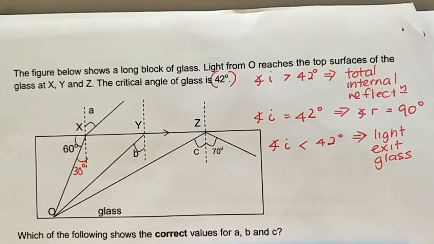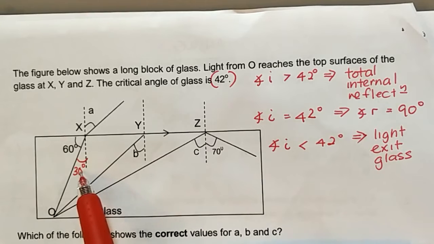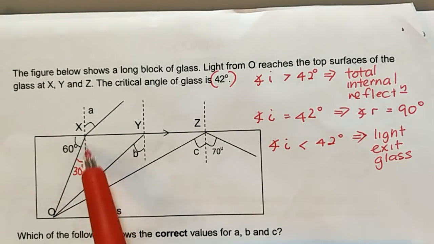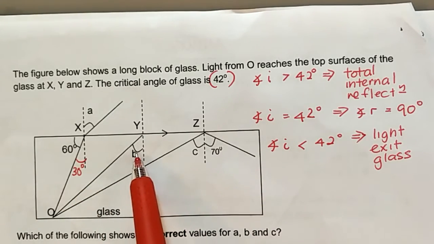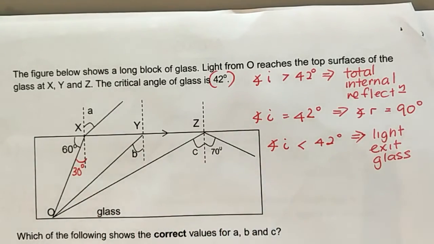For question 4, what you should do is to make sure you have this angle calculated, because we always measure the angle between the light and the normal. So this is 30, and this is angle B, and this is angle C.